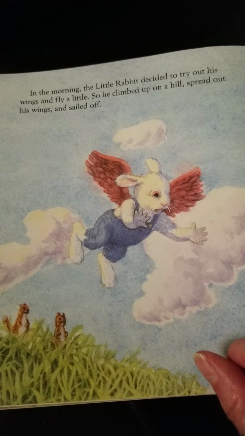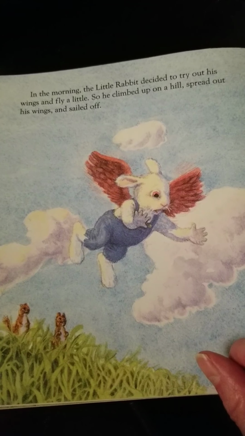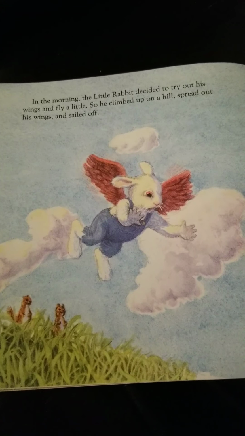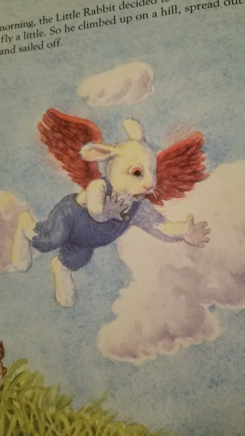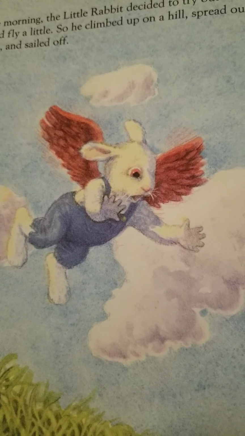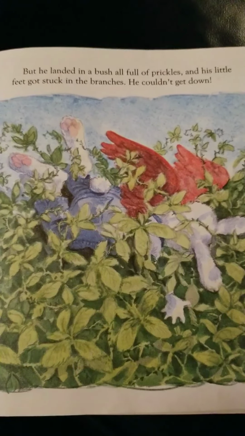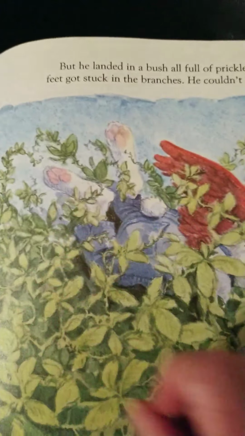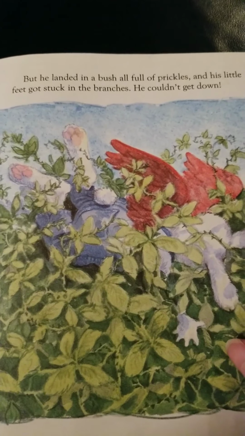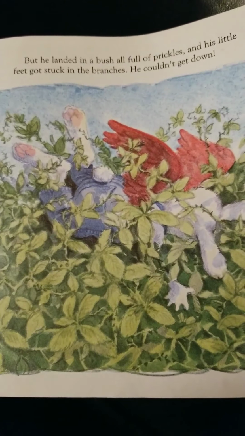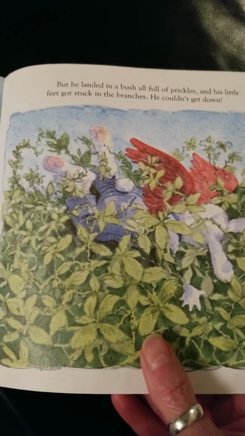In the morning, the little rabbit decided to try out his wings and fly a little, so he climbed up on a hill, spread out his wings, and sailed off. Uh-oh, look at his face. Do you think something good is going to happen? Pictures give us clues. Nope, nothing good happened. Look at that. Spiky, thorny things. But he landed in a bush all full of prickles, and his little feet got stuck in the branches. He couldn't get down.